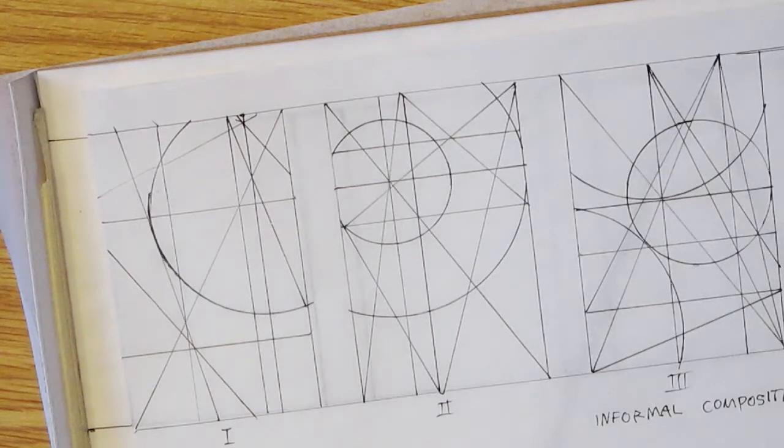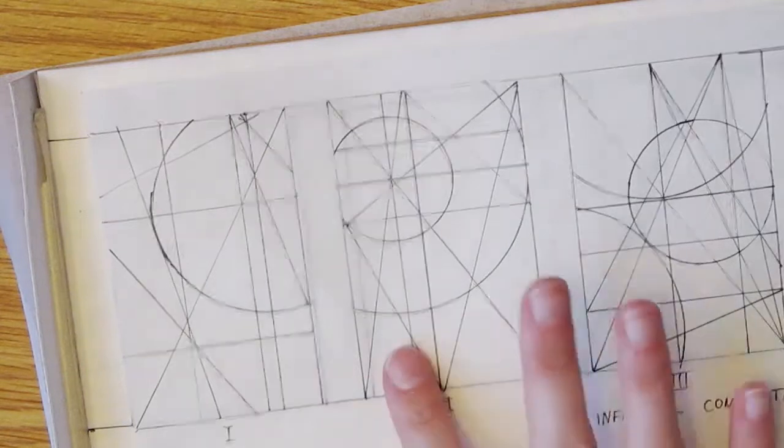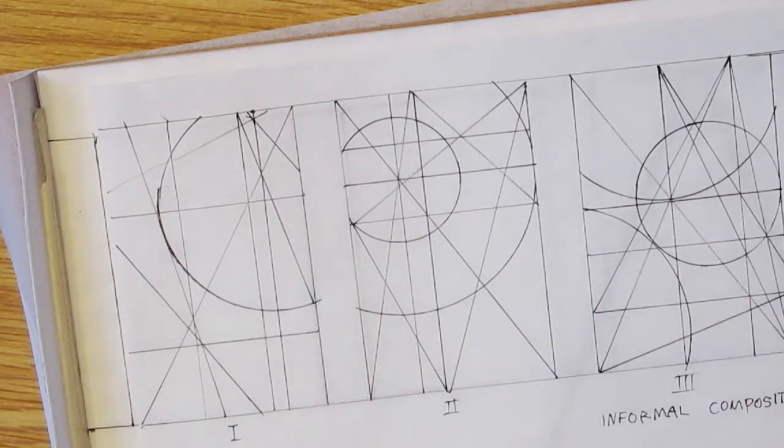But if you're looking for something a little more structured and a little more complex, I highly recommend using this as a basis, because it can kind of just break the box and get you thinking of much more interesting ways to compose your images.